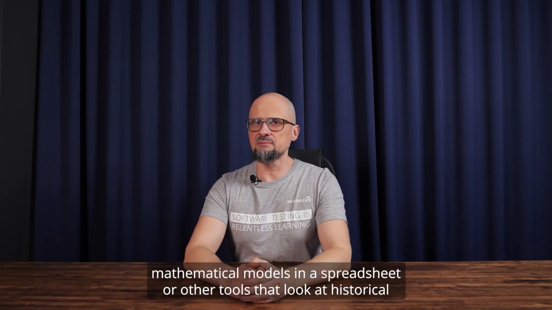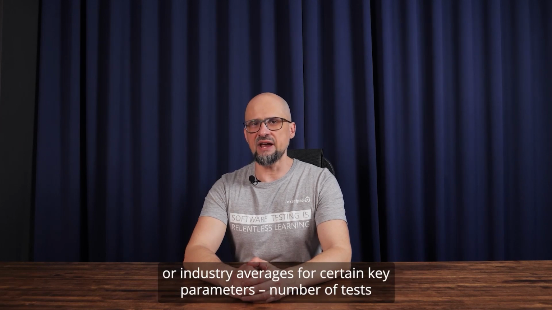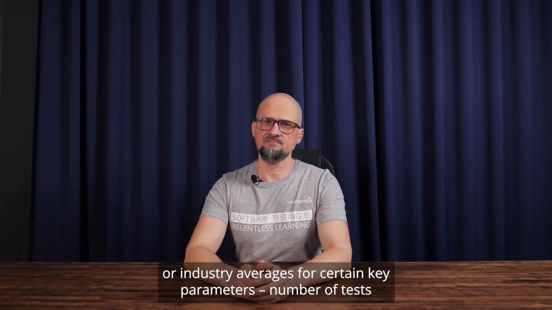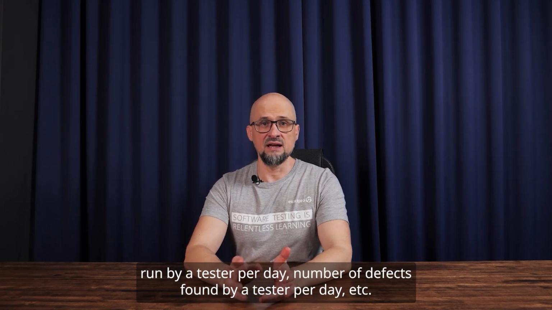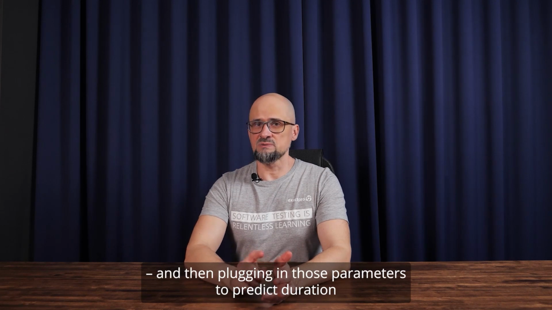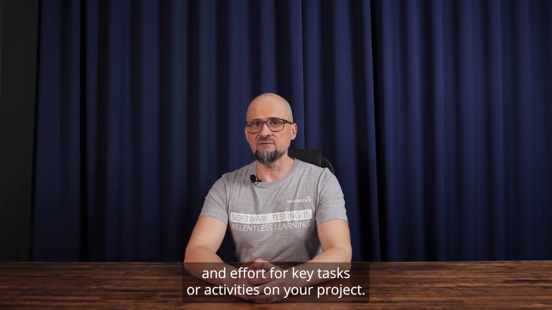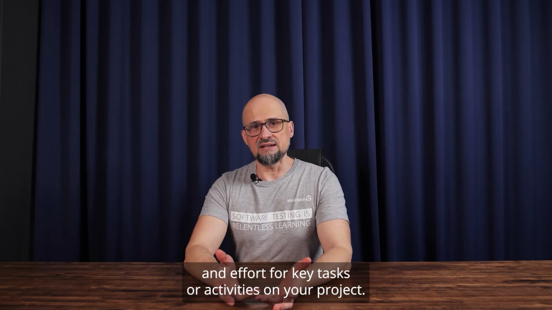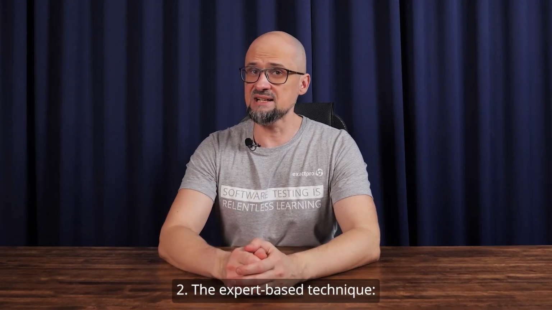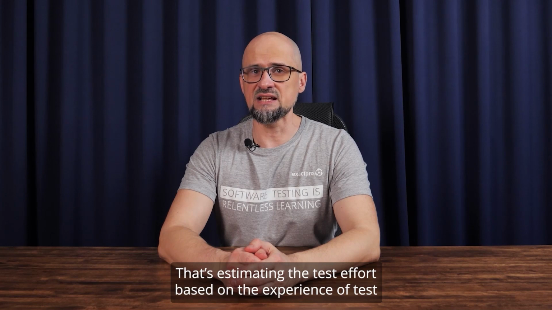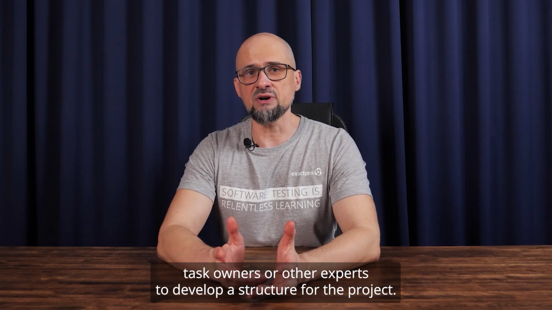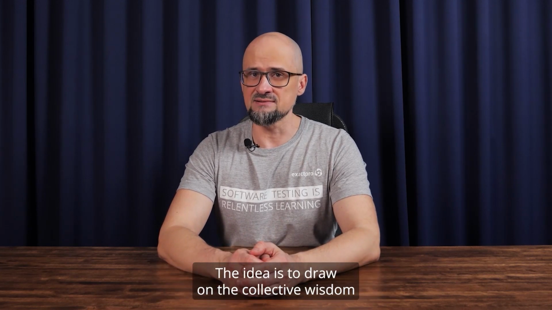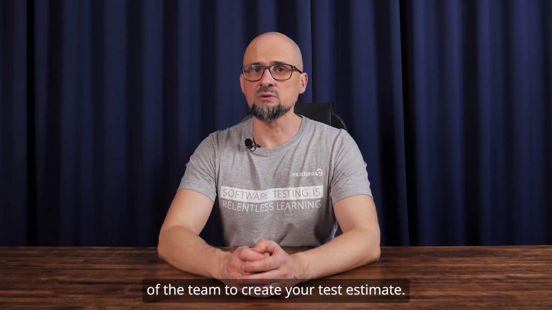Sophisticated approaches involve building mathematical models in a spreadsheet or other tools that look at historical or industry averages for certain key parameters: number of tests run by a tester per day, number of defects found by a tester per day, etc., and then plugging in those parameters to predict duration and effort for key tasks or activities on your project. Number two, the expert-based technique. That is estimating the test effort based on the experience of test task owners or other experts to develop a structure for the project. The idea is to draw on the collective wisdom of the team to create your test estimate.